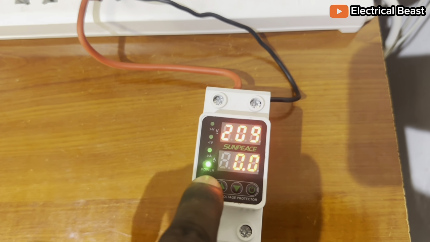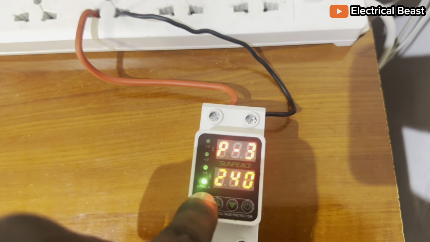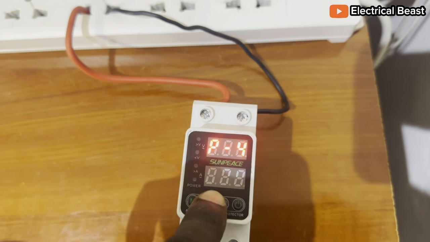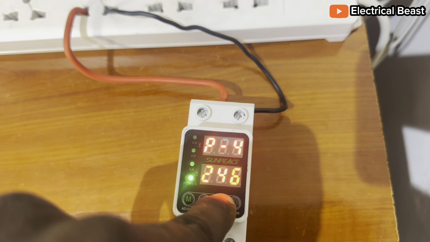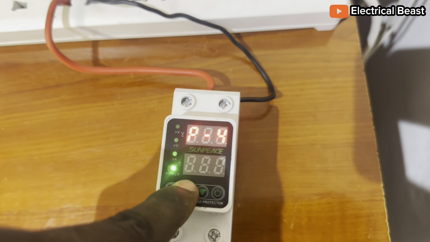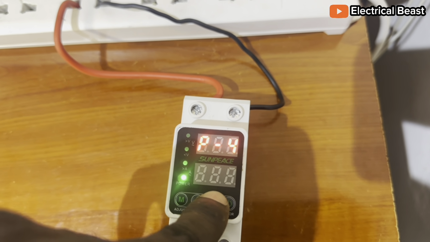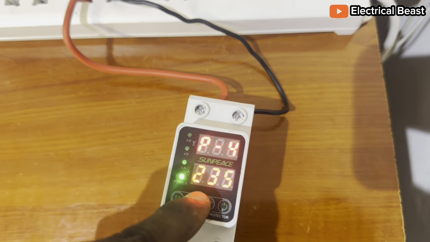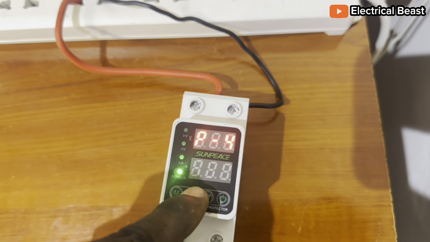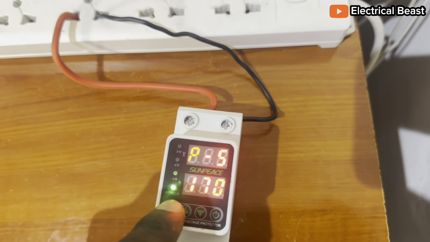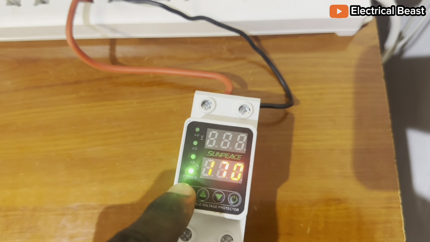So at this value, if it drops down to this value, let me reduce it to 235. Or let's say 238, it is going to reset and start to supply power.